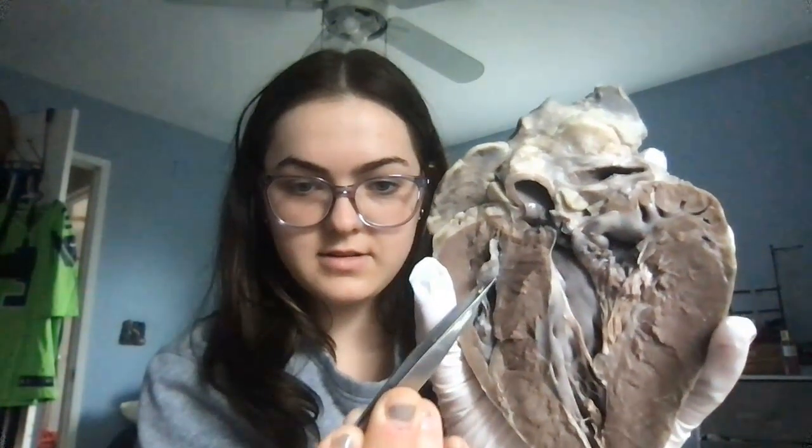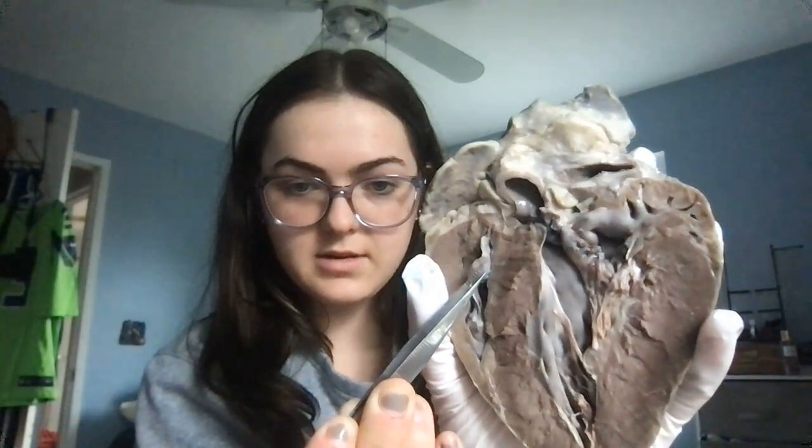The valve that separates the right atrium and the right ventricle is called the tricuspid valve. You can see it right here. This flap over there, right there, is what separates the right atrium and the right ventricle.